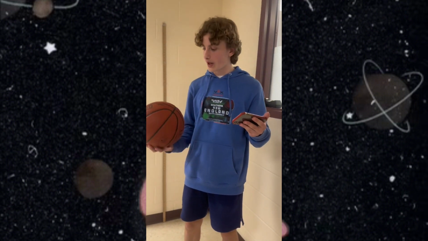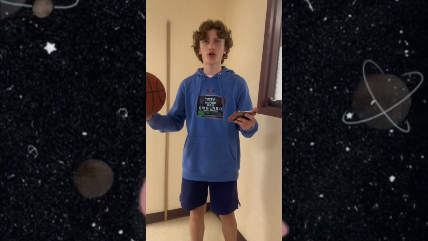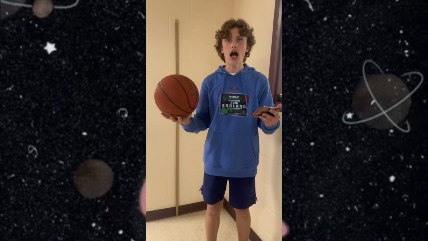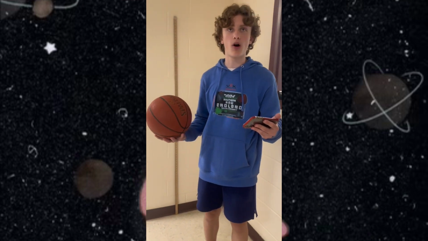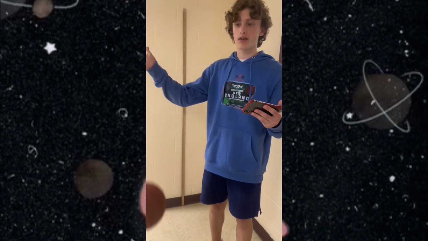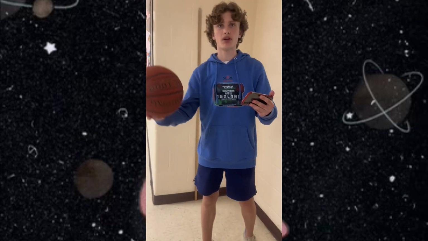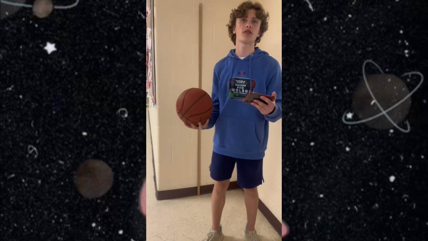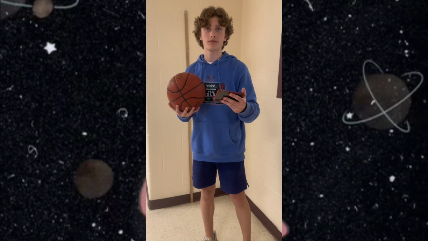Contact force. When I purposely push the ball down, I am applying force to the ball. If I were to drop it, that would be on gravity. But if I am to push it towards the ground, that is me.